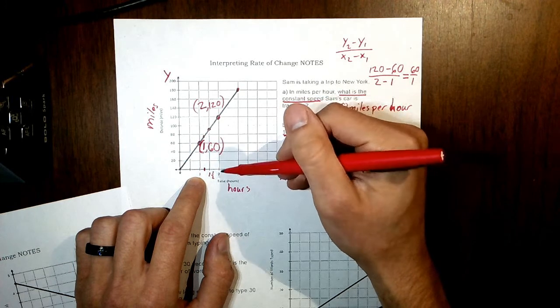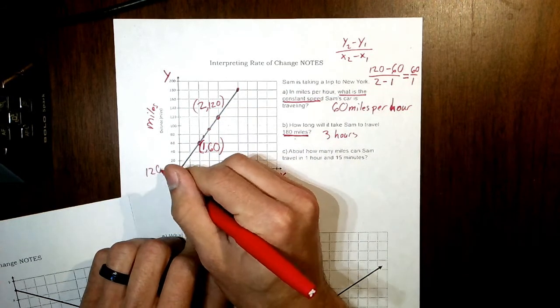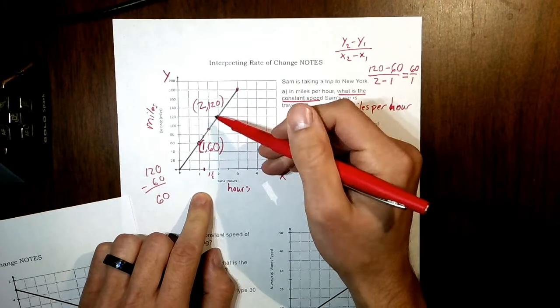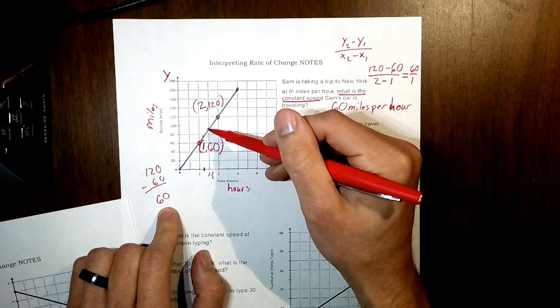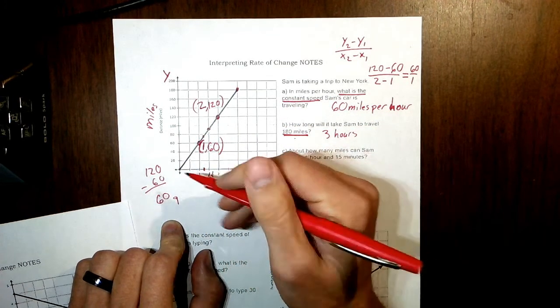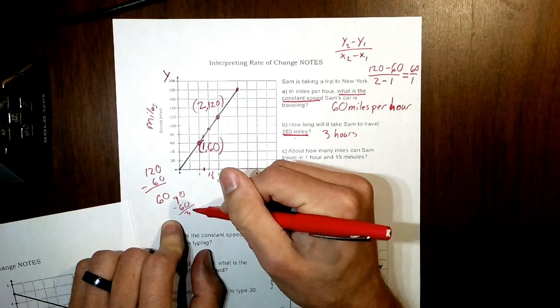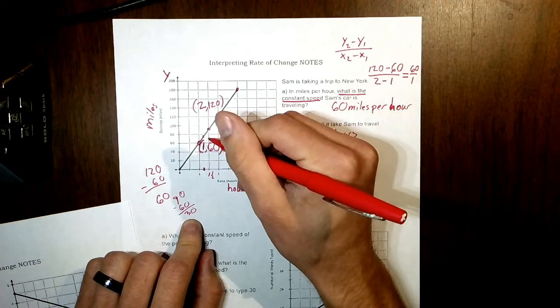Wait, that wouldn't be 90. 120 minus 60 is 60. Half of that would be 30, so an hour and a half is 90. Between 90 and 60 would be 30, and then half of that would be 15. So it would be 75. Oh, I got it right.